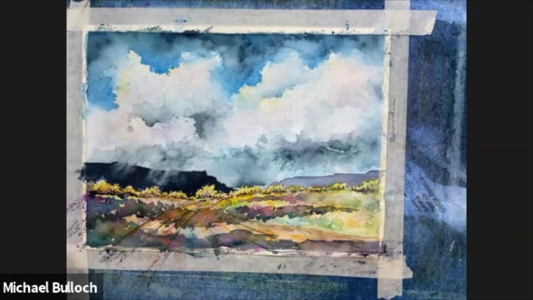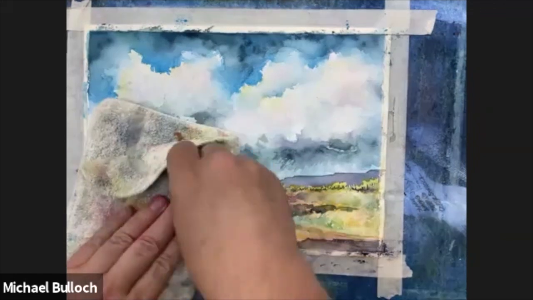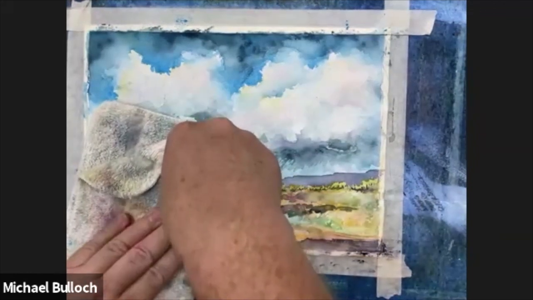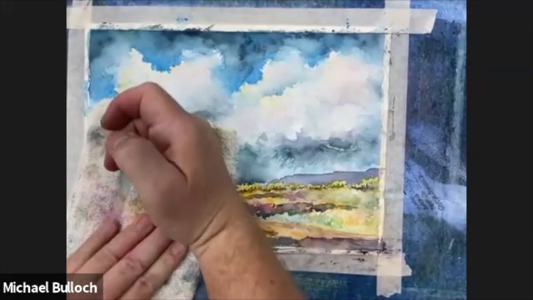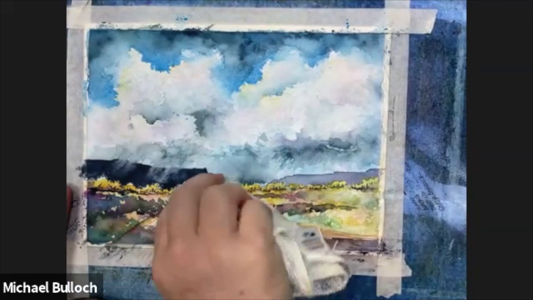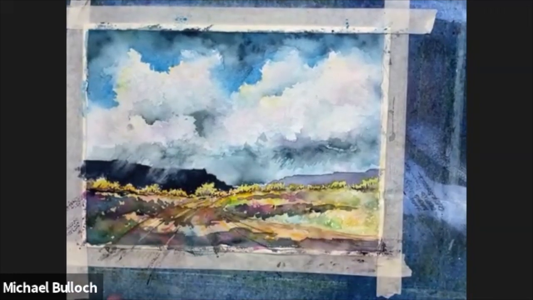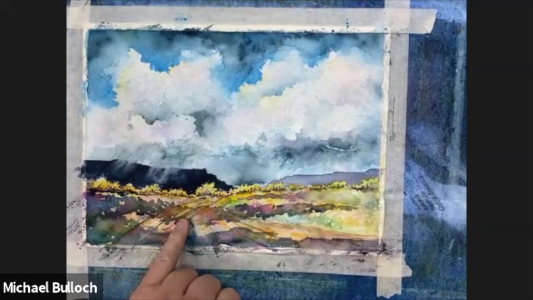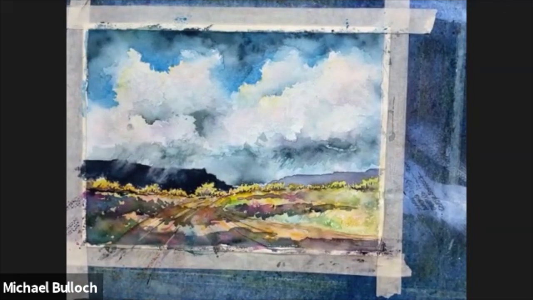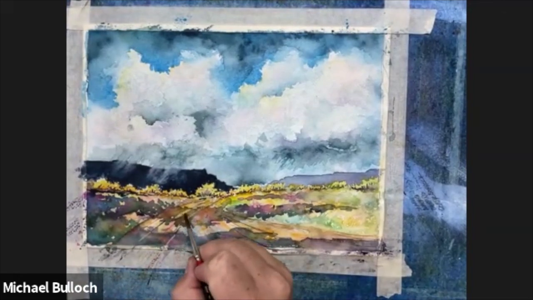I'm going to let that sit for a second. And then I'm going to take my rag. So now I have that lighter spot, which I can now go back in with some of this dark.